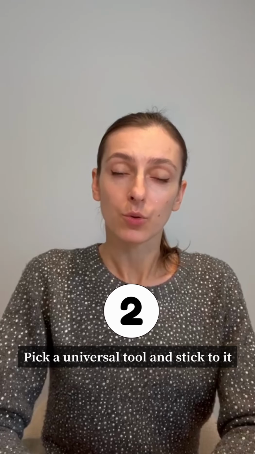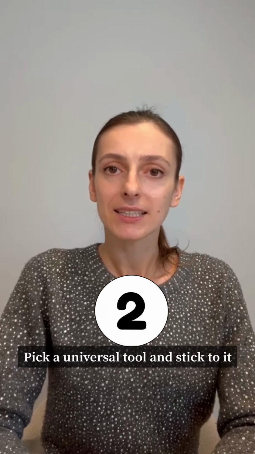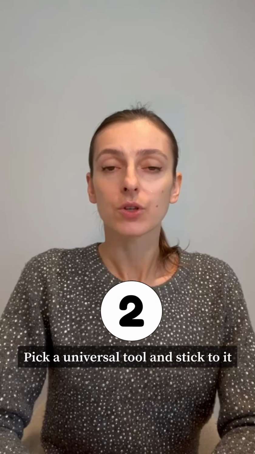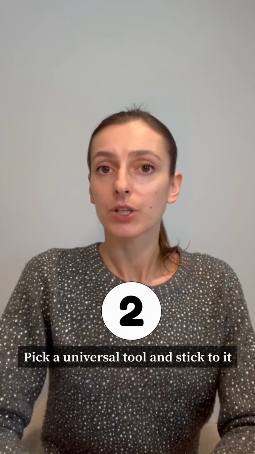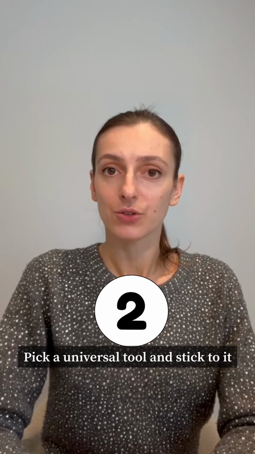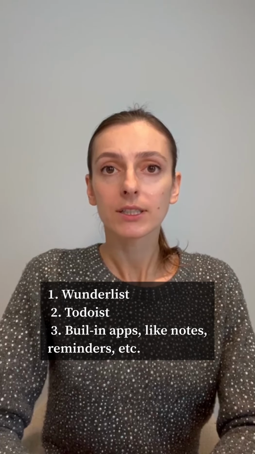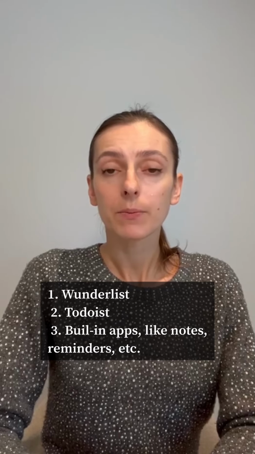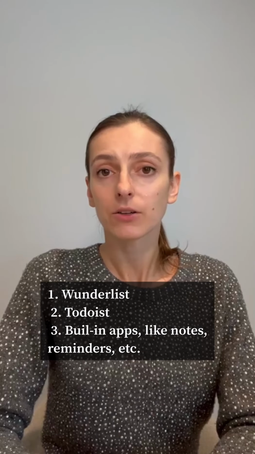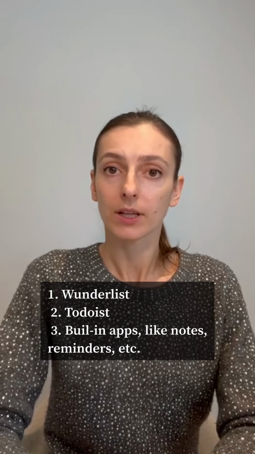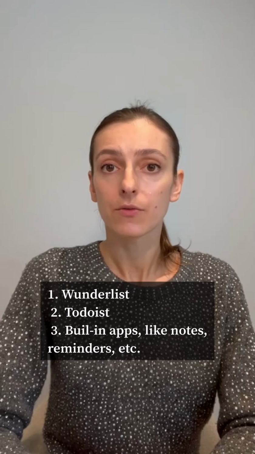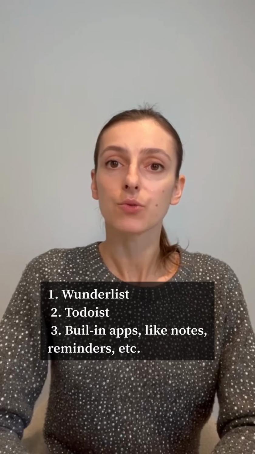Pick a universal tool and stick to it. What that means is pick a tool for which you would use all your tasks, for which you would put in all the tasks that you have on your to-do list across all of your interests and spheres of life. Some of the tools to use can include Wunderlist, Todoist, or even built-in tools such as notes and reminders. Any of these would work perfectly as long as they're working for you and serving your purpose, as long as you remember that that's the go-to tool for all your tasks.